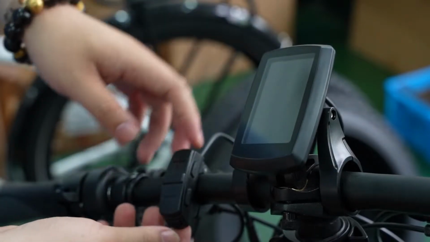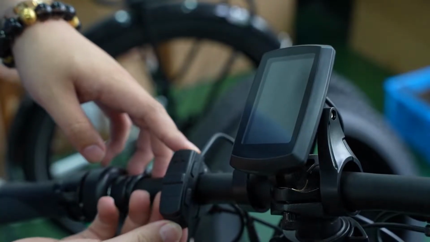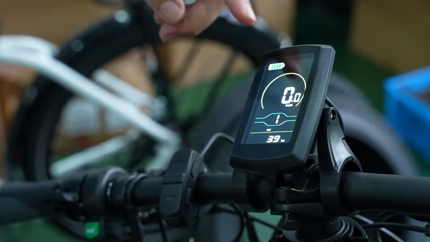First of all, here is the 80C-C display. Here is the on-off key of this display. Long press this key to turn on the display. After the display is turned on, the interface will display these data.